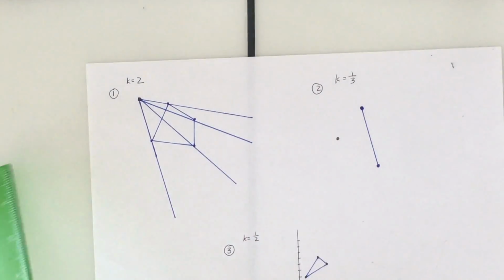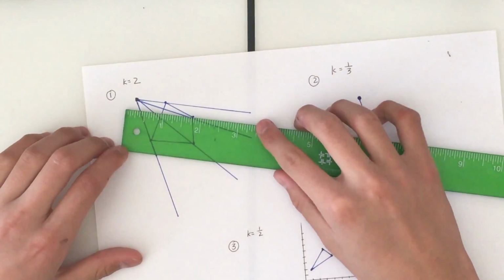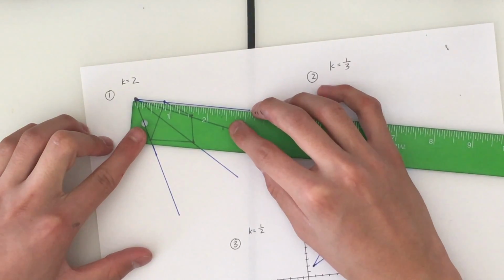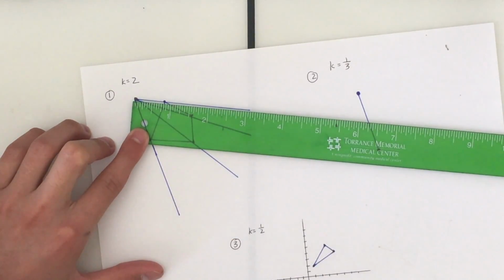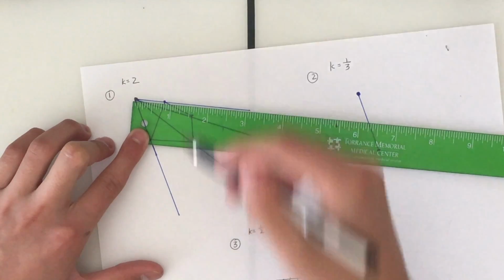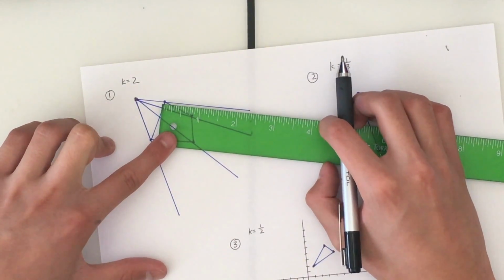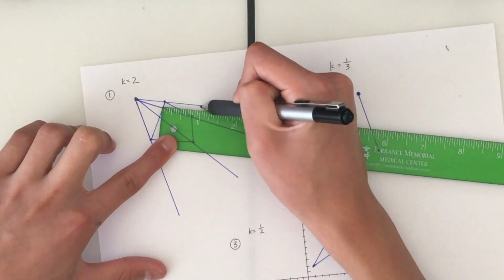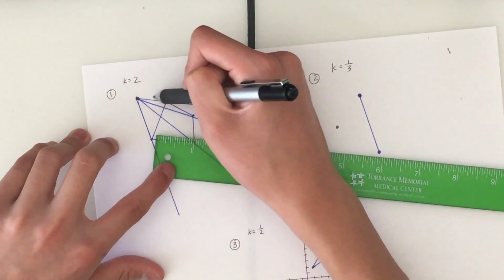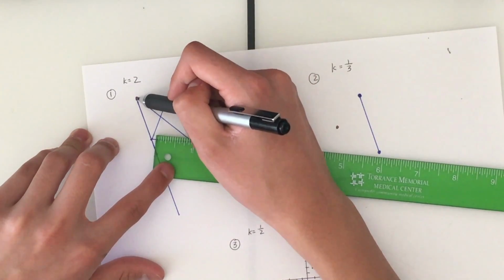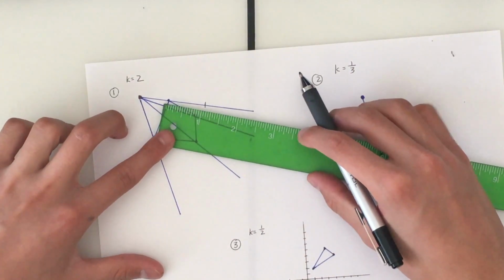Then we're just going to copy the distance. Since the scale factor is 2, we'll copy this distance once. That's because this final segment will be 2 times the length of the segment from the center to the pre-image point.